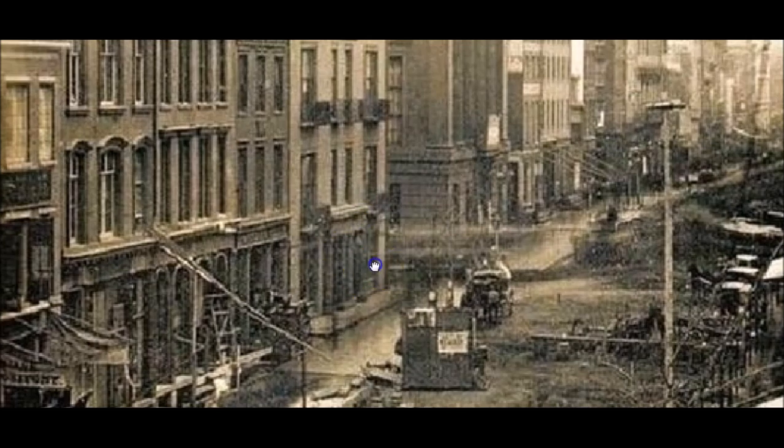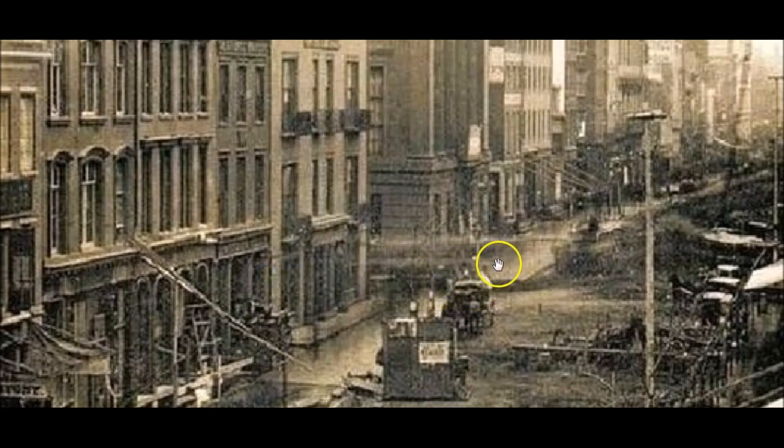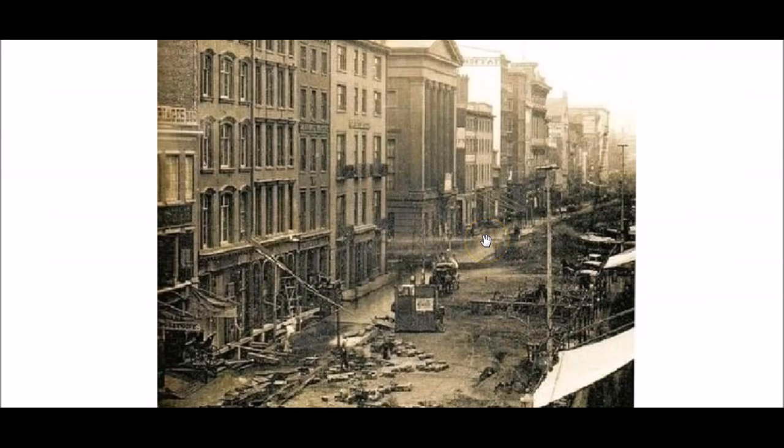Right. So like I say, this looks really old. And it's only, what, 13 years after the map. So, the map is right. These buildings were all in place. But I don't think it just covered a small part of the island.